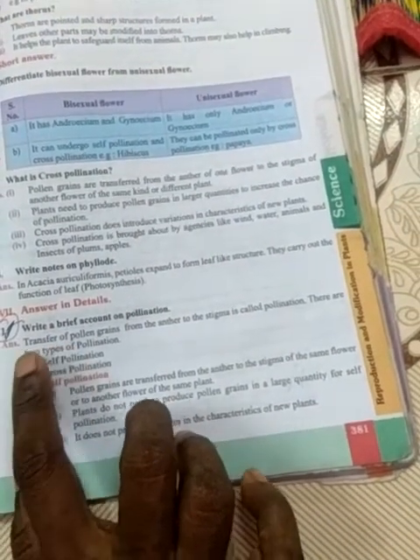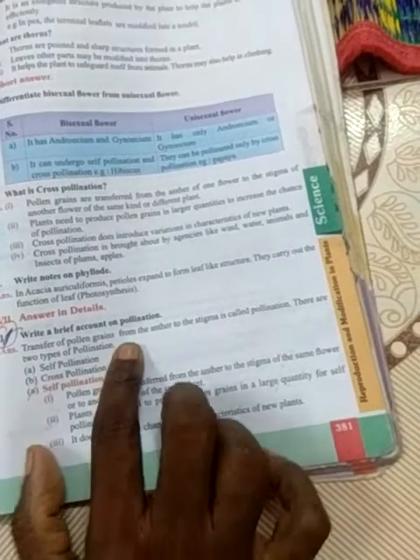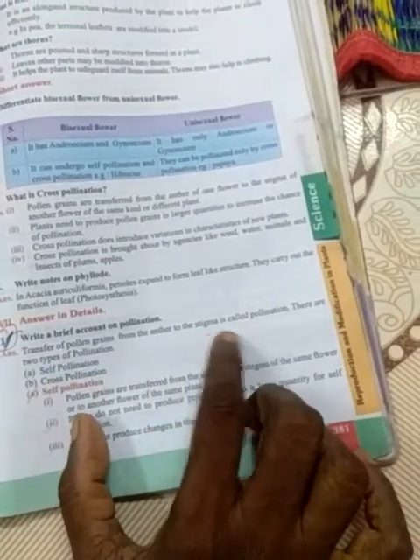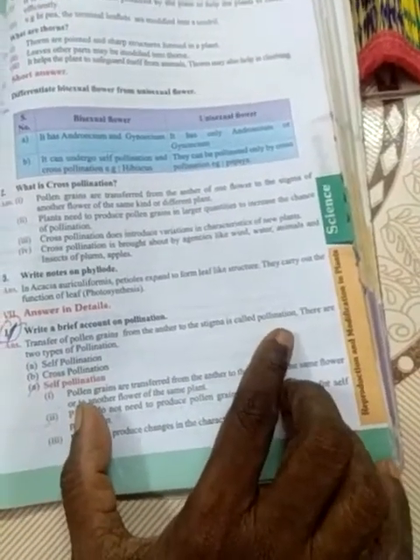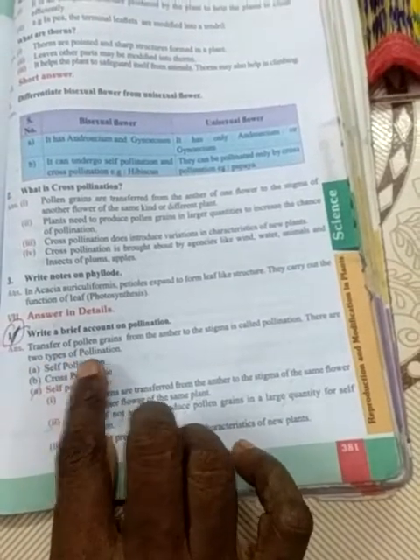Now you see. Write a brief account on pollination. What is pollination first? Transfer of pollen grains from anther to the stigma is called pollination. There are two types of pollination: self-pollination and cross-pollination.